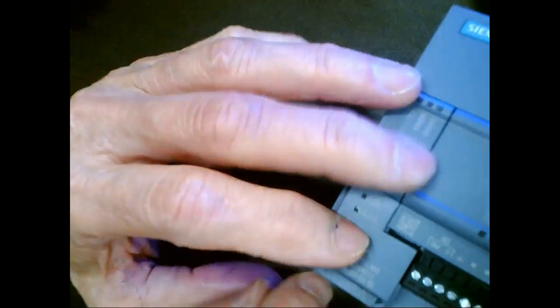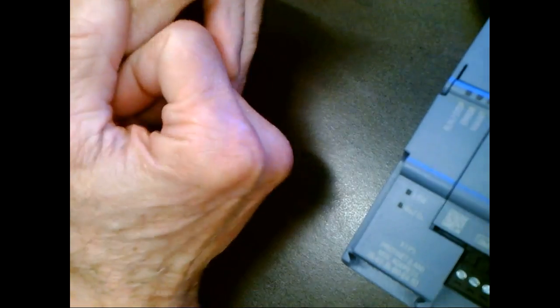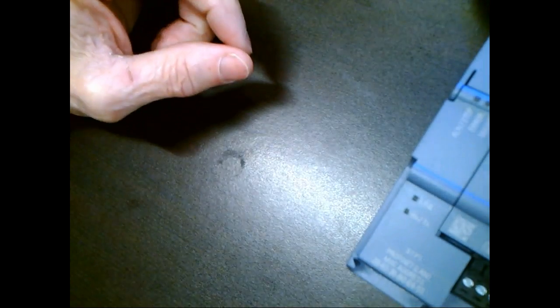On the left-hand side, this is where you put different types of communication modules. This one here supports Ethernet. Well, what if we needed to use DH485? Well, we can buy a module for that, so they could communicate on the Allen Bradley network, right?